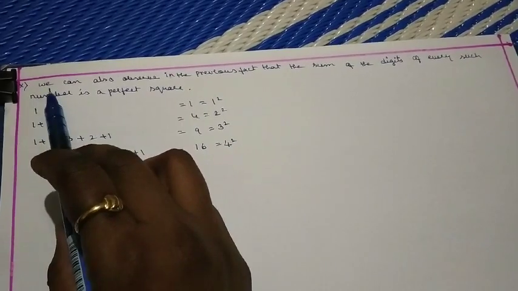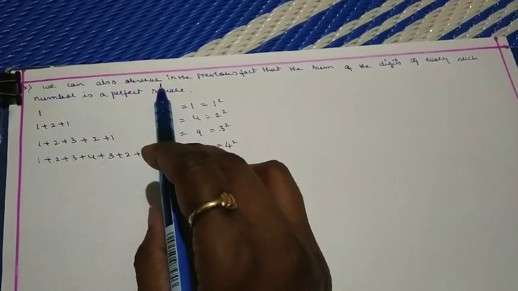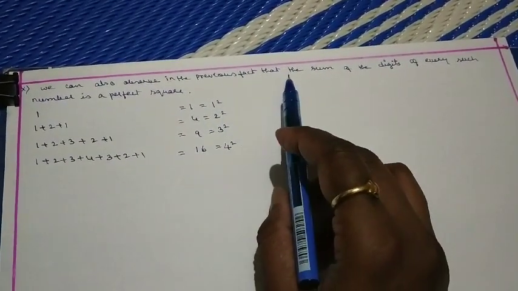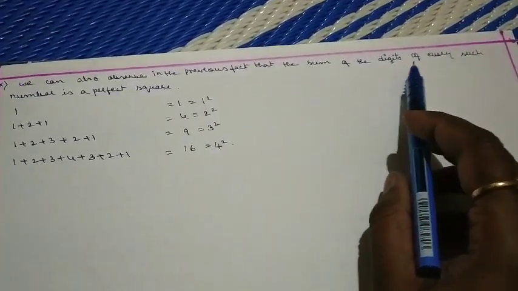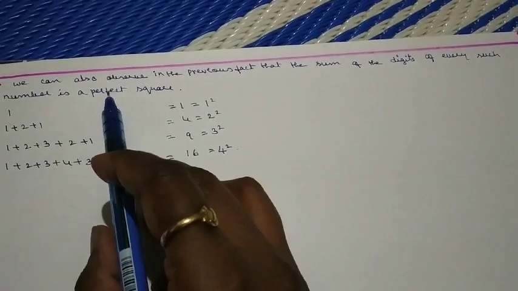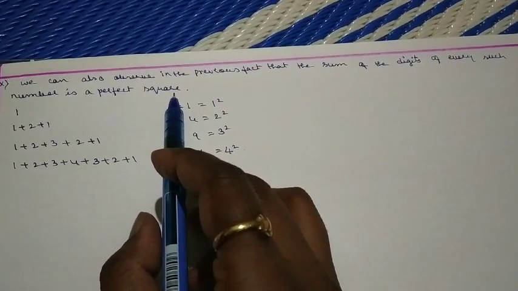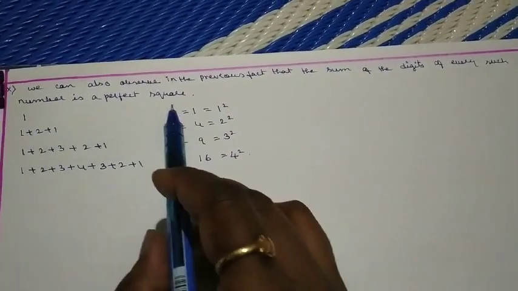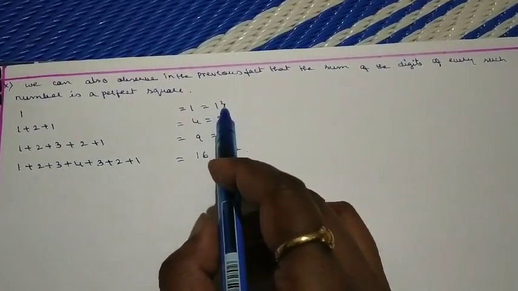That is fact 10. We can also observe in the previous fact that the sum of digits of every such number is a perfect square. For example, 1 is nothing but 1, which can be written as 1 square.